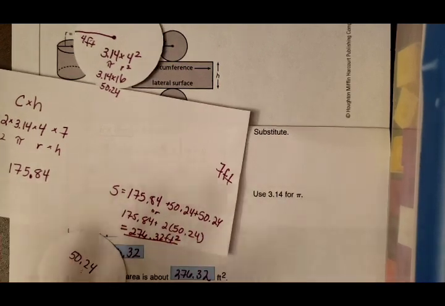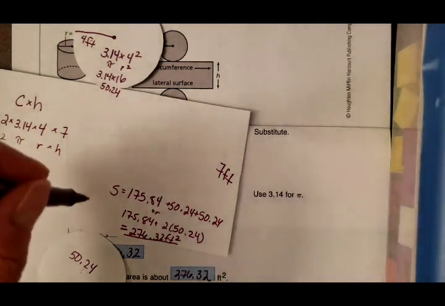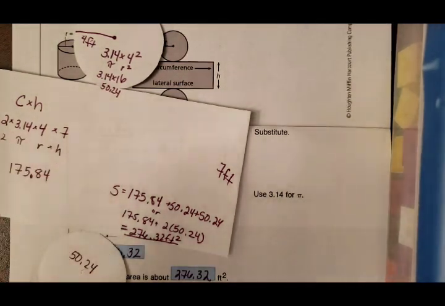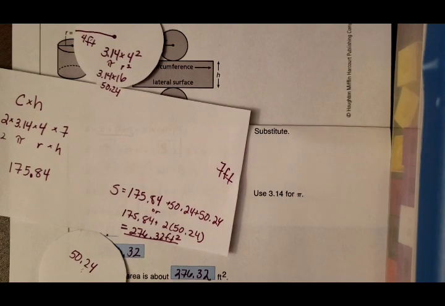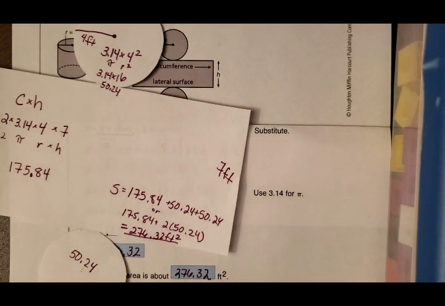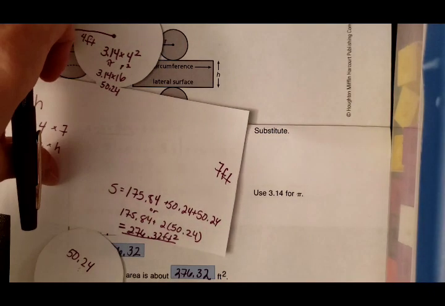I found in the past, most people like to work with this method better. Focus on the rectangle, focus on the circles, put it together. The other way tends to be a little bit too cumbersome, just too much stuff all in one spot, but it's up to you. All right, let's take a look at one more example.